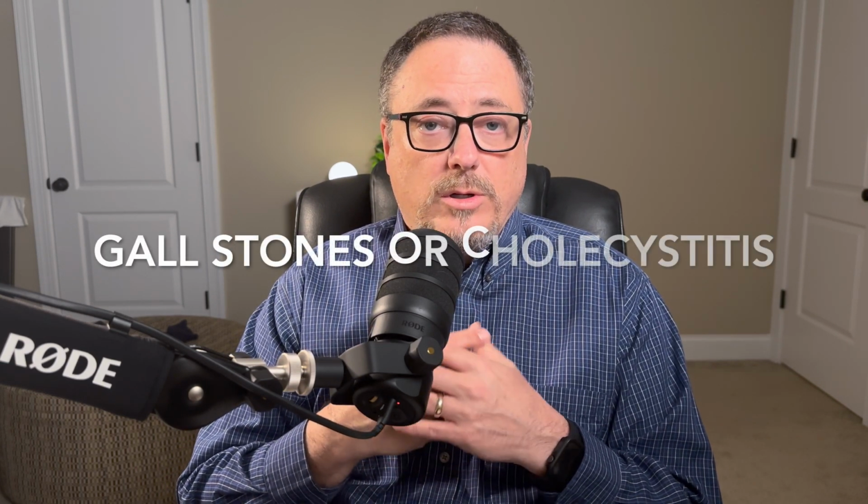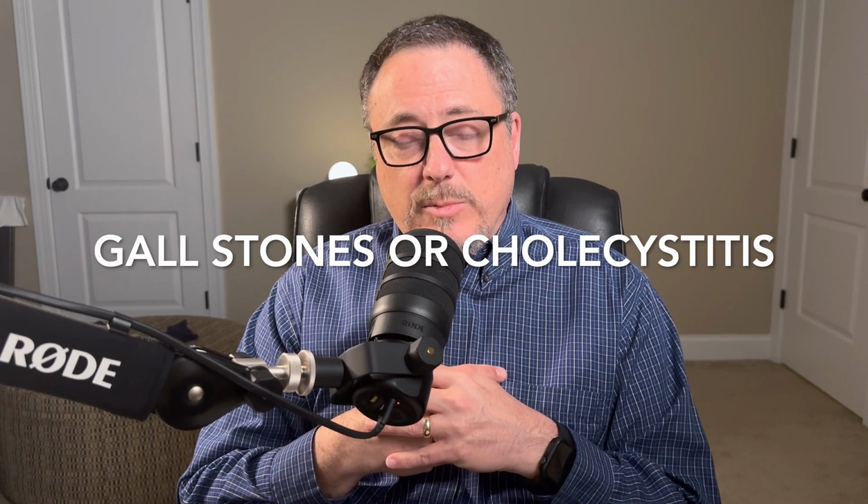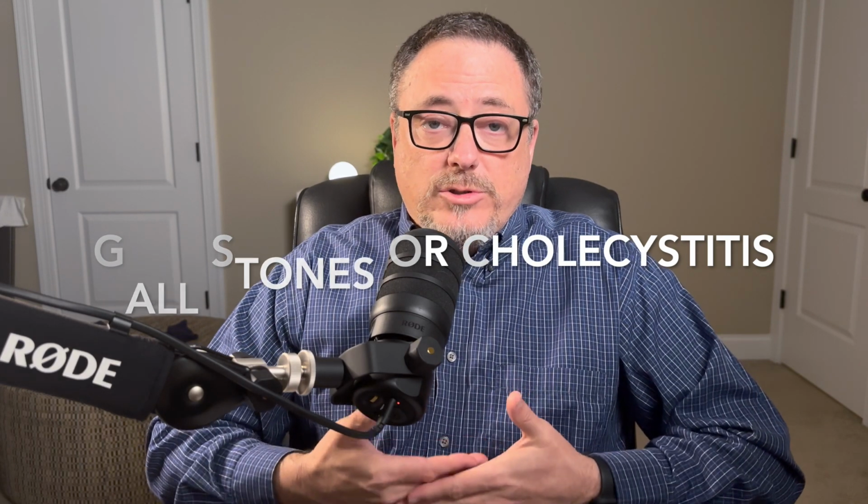And then the last thing that I wanted to mention that can cause pain in your upper abdomen is gallstones, or cholecystitis, which is an inflammation or infection of your gallbladder. Typically, you're going to hurt in your right upper quadrant for that, but it can also happen in the center and upper abdomen as well, the epigastric region. Those are seen on imaging, whether CT scan or ultrasound.